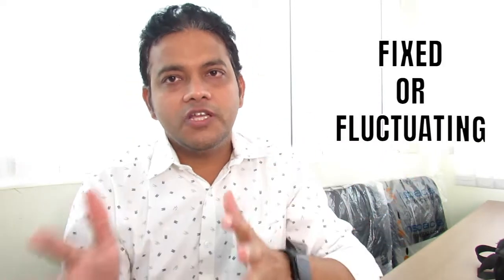So we'll start with the next topic, that is partners' capital account. So we know that there are two types of capital which a partnership may maintain, that is either fixed or fluctuating. The name itself is fixed, that means your capital is not going to change until you add more capital or withdraw the capital, so it is going to remain the same.